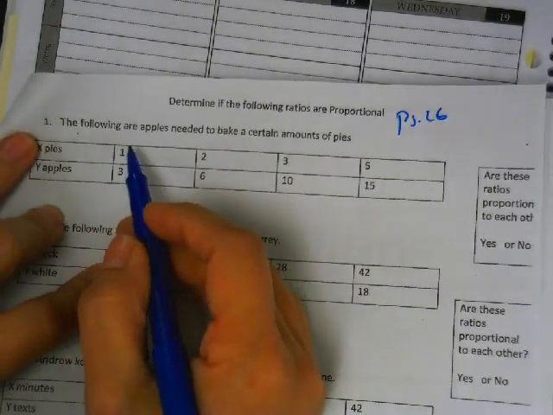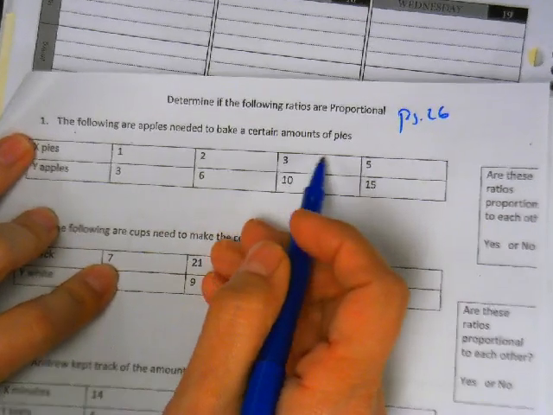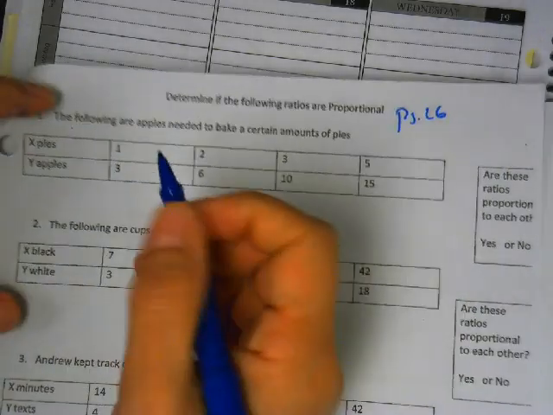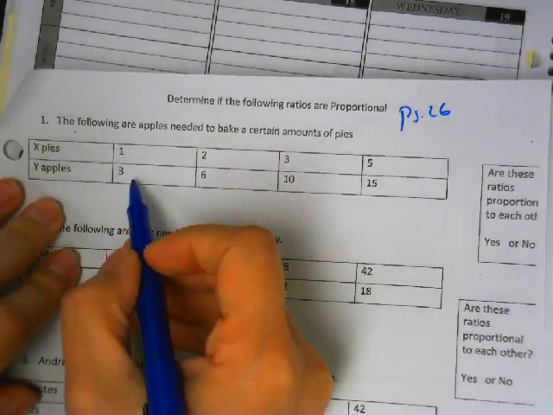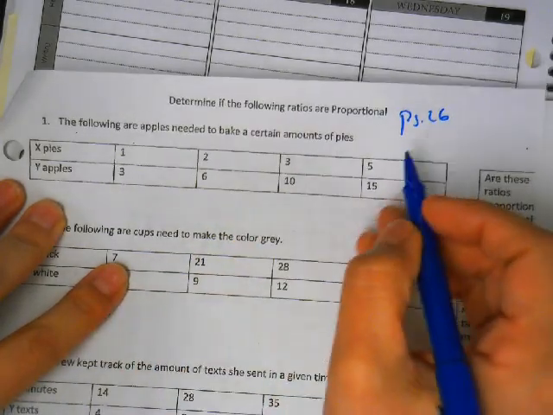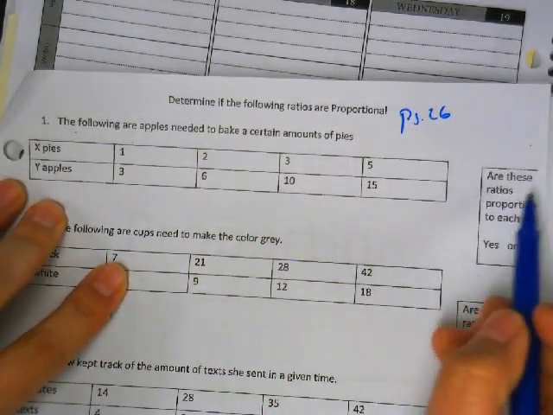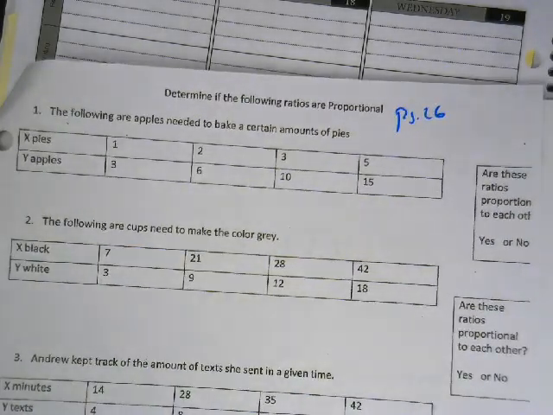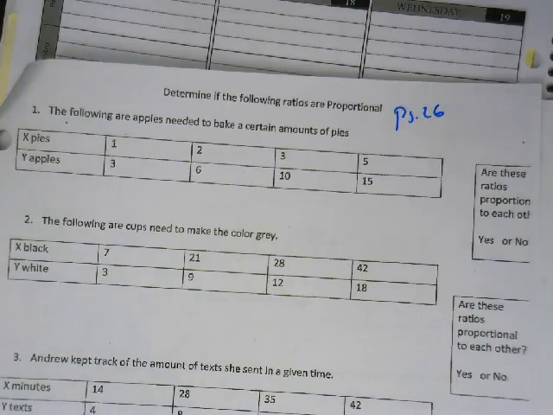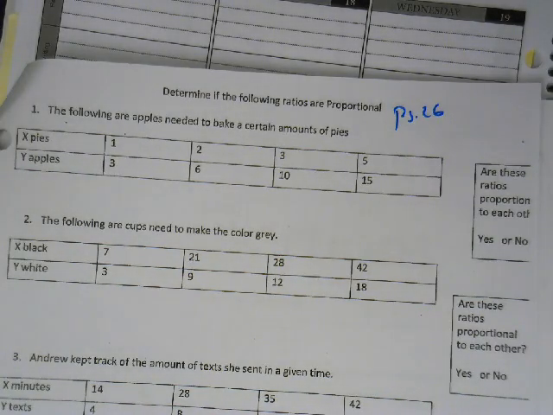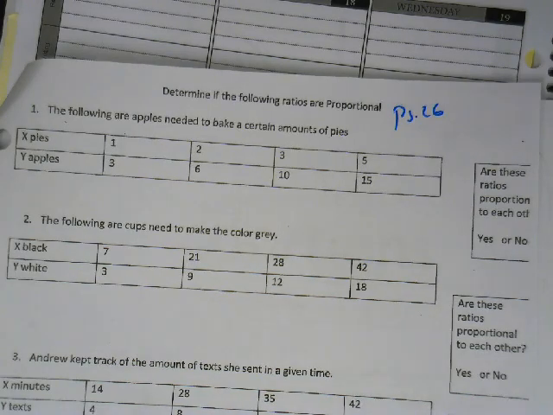The following are apples needed to bake a certain amount of pies. So I have your table now horizontal instead of vertical. You have 1 pie, means you need 3 apples. 2 pies, 6 apples. 3 pies, 10 apples. 5 pies, 15. So are these ratios proportional to each other? Now I didn't give you a graph for you to graph them and see if it's a straight line, if it crosses the origin, right? So what do you do when you have a table with no graph? Make your own graph. Common sense.